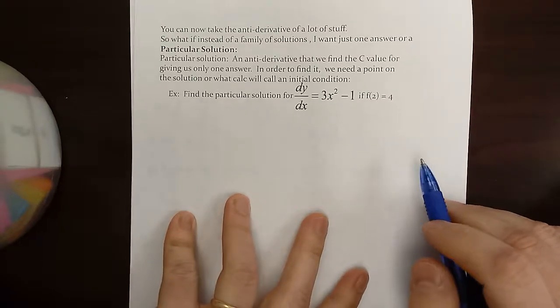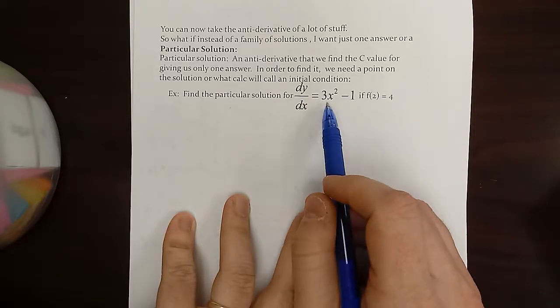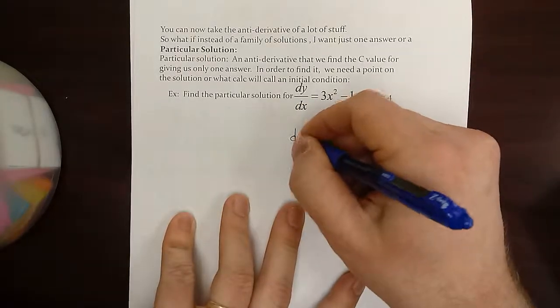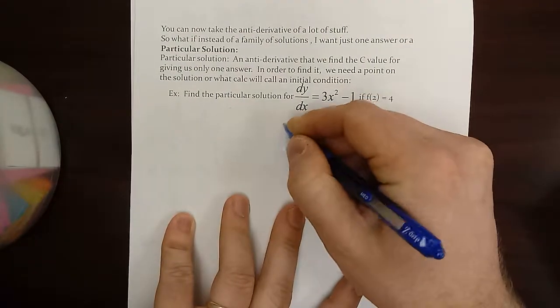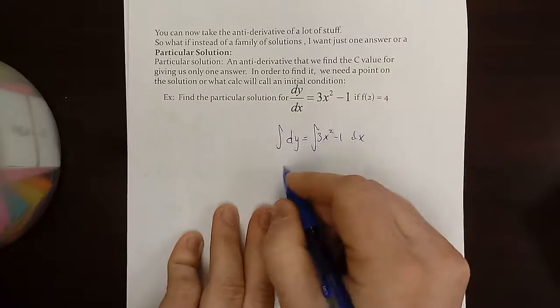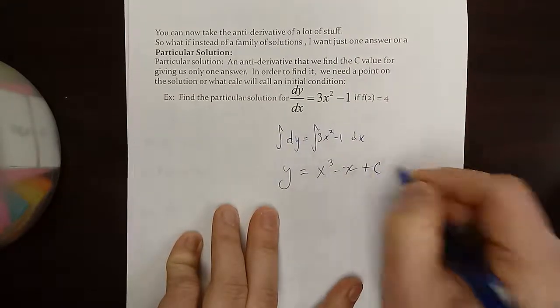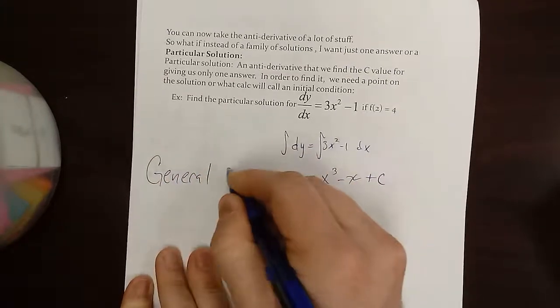So this says find the particular solution for dy/dx is equal to 3x squared minus 1 if f of 2 is equal to 4. And so all it's really saying is separate it out like you normally do, 3x squared minus 1 dx. Integrate both sides. So over here we get y, over here we get x cubed minus x plus c. And remember, this is called the general solution.